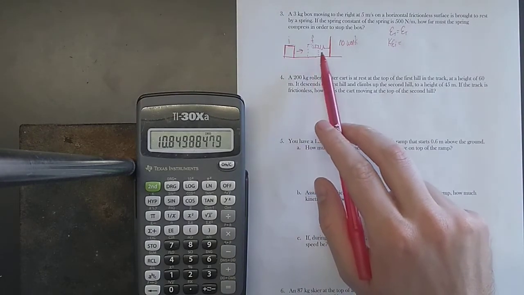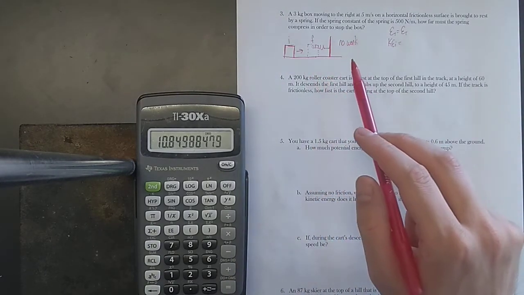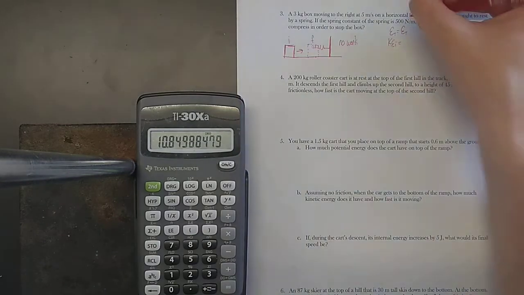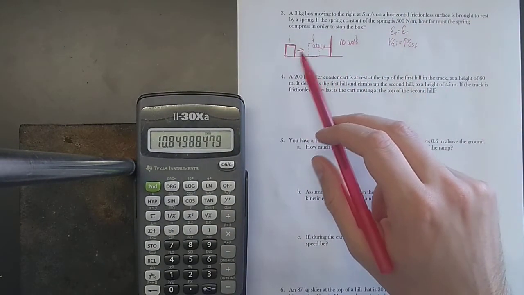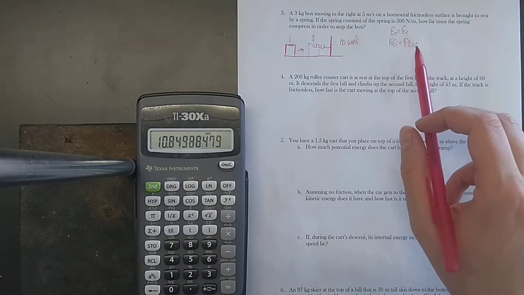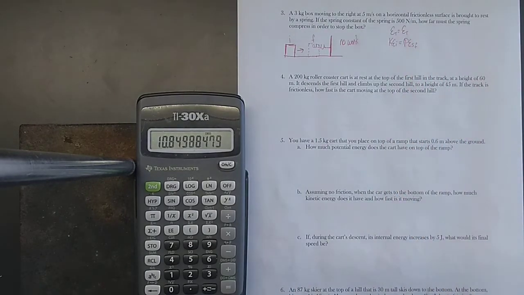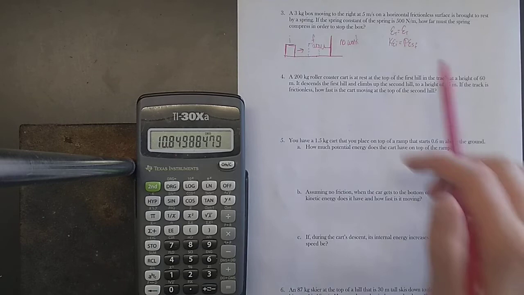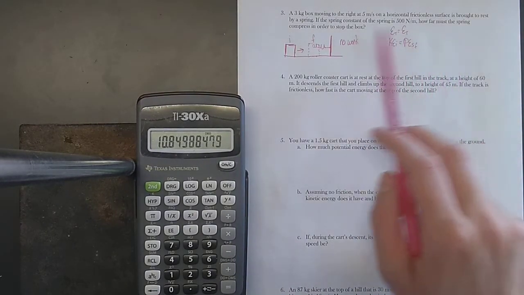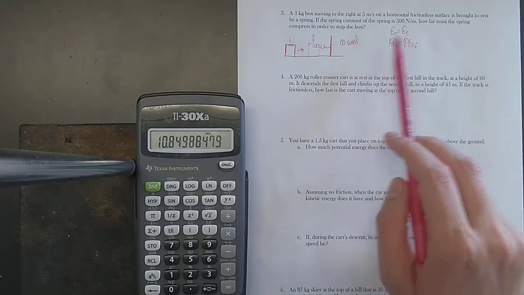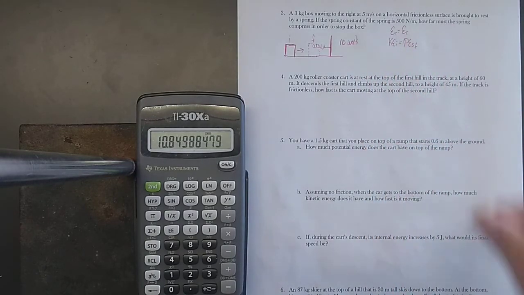At the end, when the spring is fully compressed, it's not moving, so there's no kinetic energy, there's only elastic potential energy. All the kinetic energy from the box before it hits the spring got converted into elastic potential energy. If you were to allow that spring to push back out, all the energy would turn back into kinetic energy. I can find the amount that the spring has to compress by writing out the equations for both these terms.